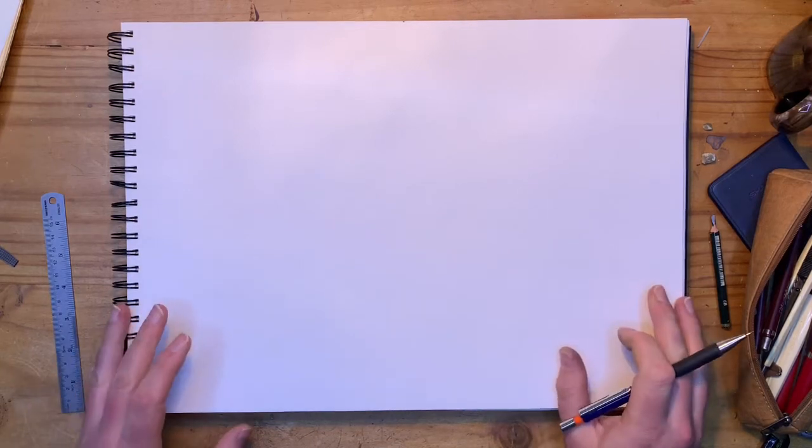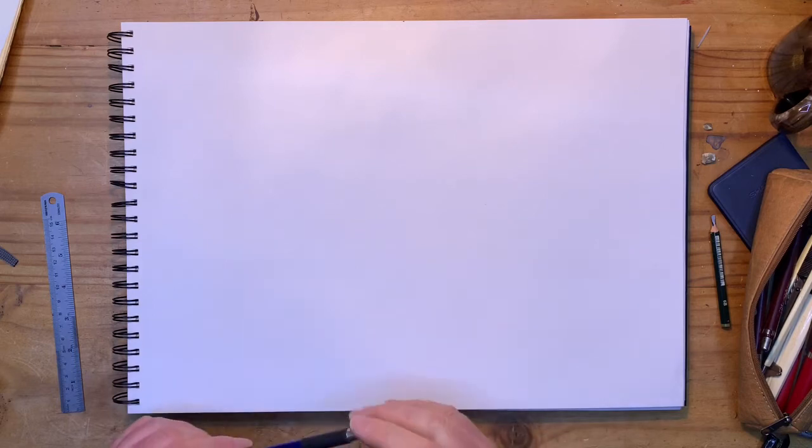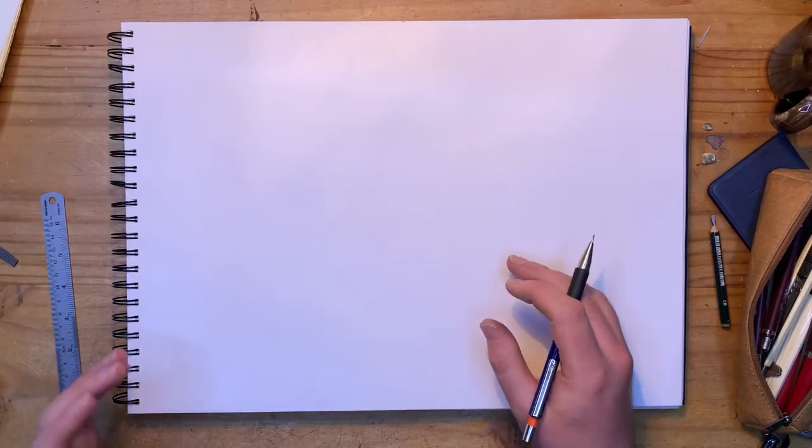This week we're going to look at perspective and how we need to be aware of two types of perspective that we can be using or observing within the landscape. The first one you've probably heard of, and that's called linear perspective.